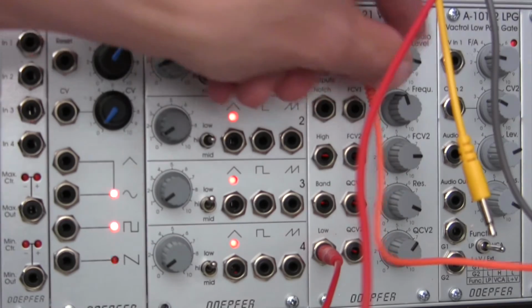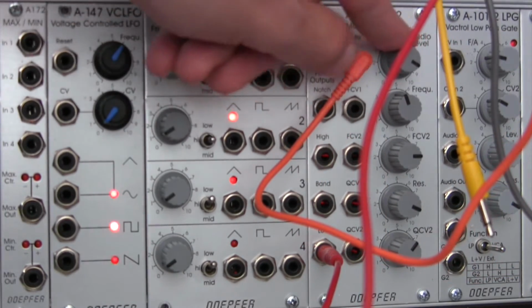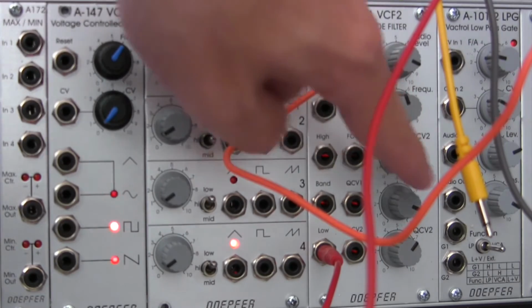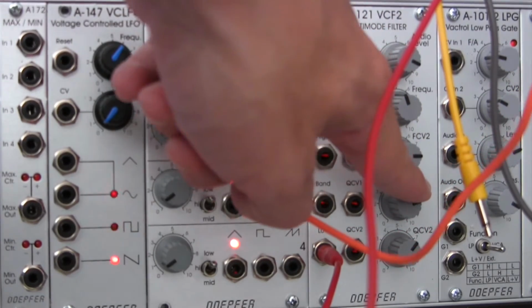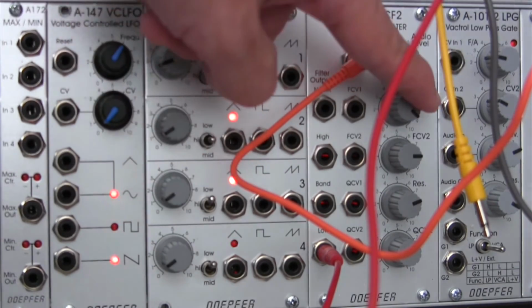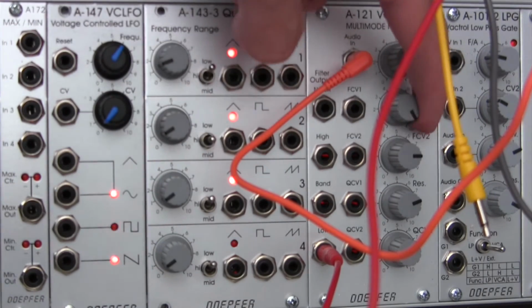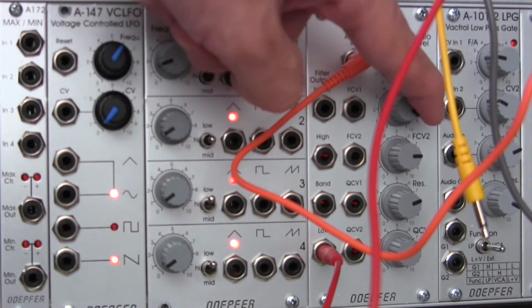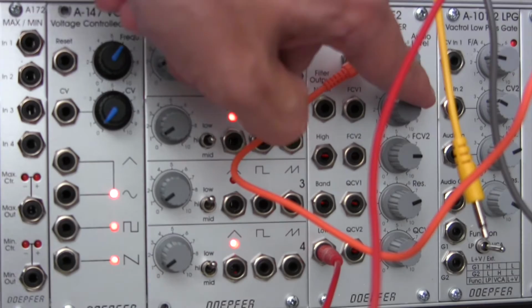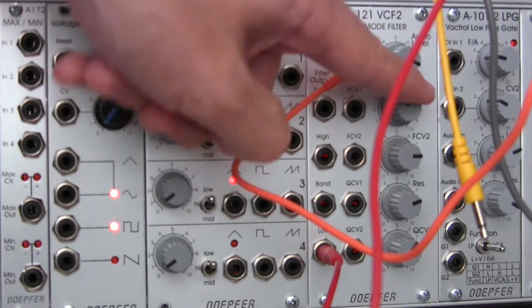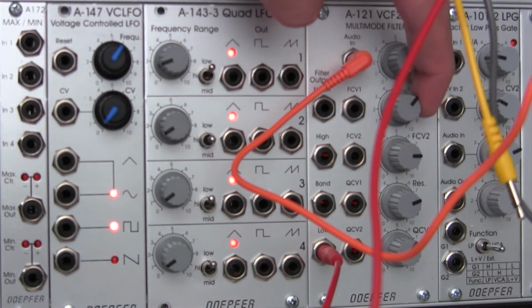Let me bring the audio level up a little. And let me adjust my resonance down a little bit. And then let me go in with my cutoff. There you go. Just turning that up, turning that down a little bit.